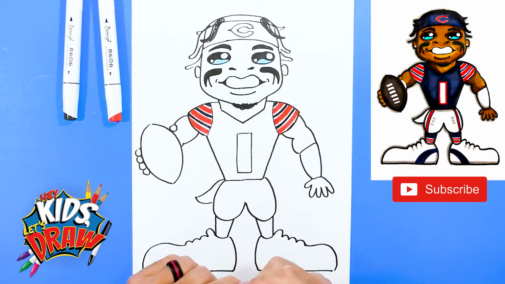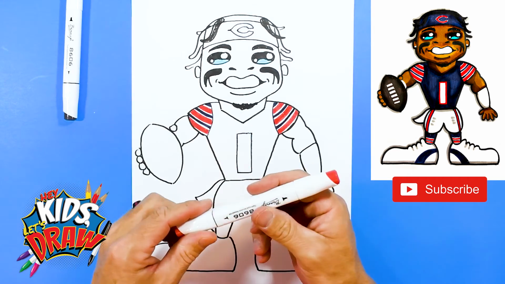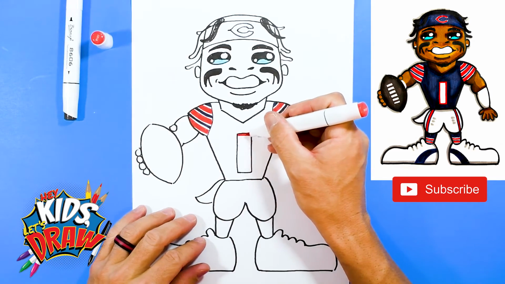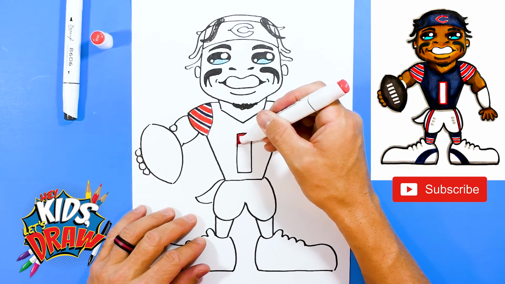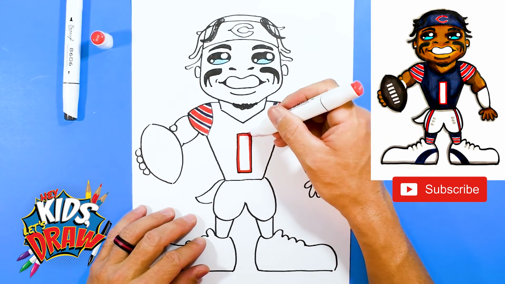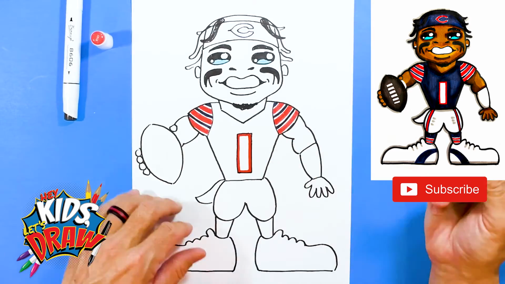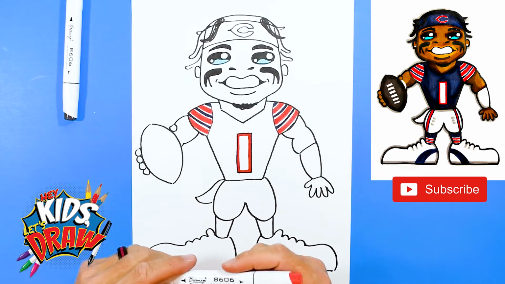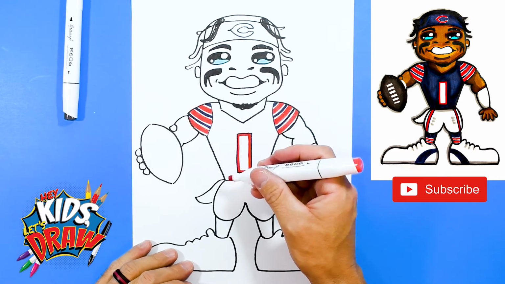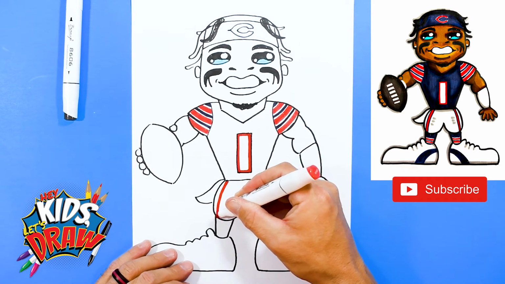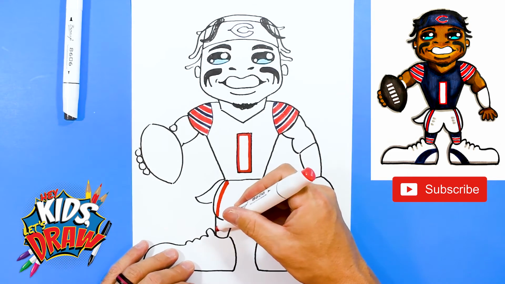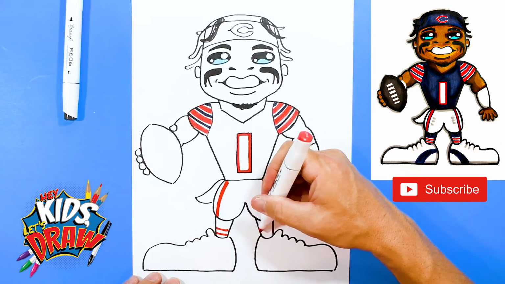There we go. Now, over here on this number 1, on the inside of the number 1, we're going to use our red and kind of outline it. Leave the middle white, okay? Looks pretty good. And over here, we're going to do a red stripe for the pant leg, red stripe on that pant leg, and then 2 red stripes on the socks. 1, 2.